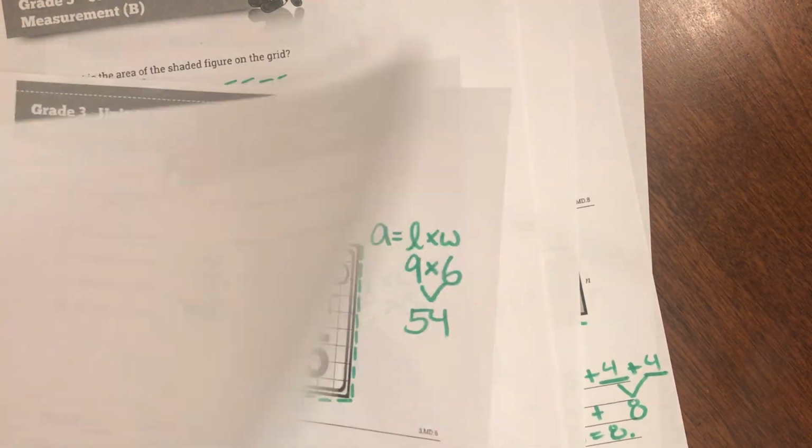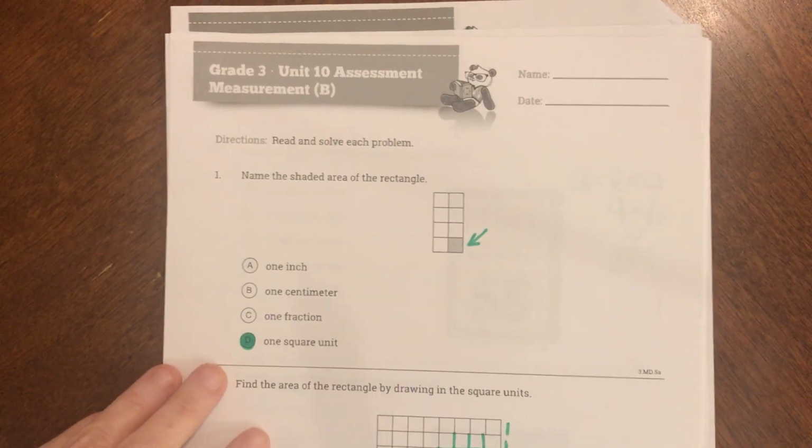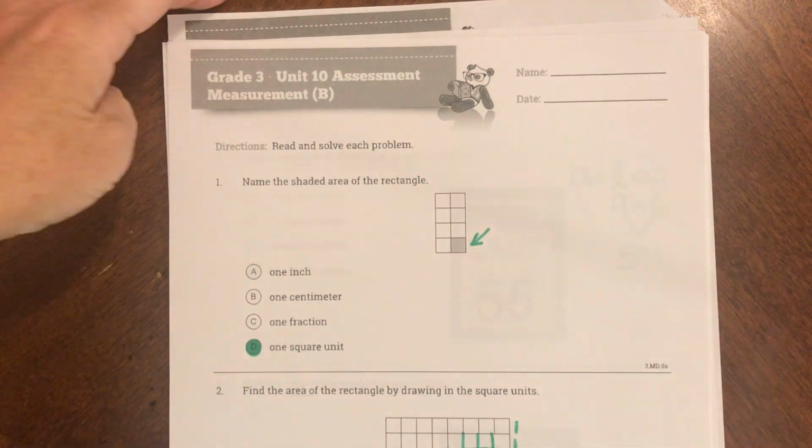Okay, so ladies and gentlemen, this is what your test is going to look very similar to tomorrow. If you have any questions, you need to reach out to your teacher to help you.